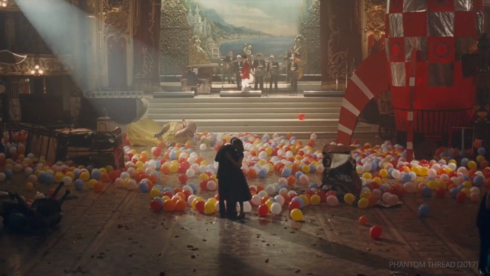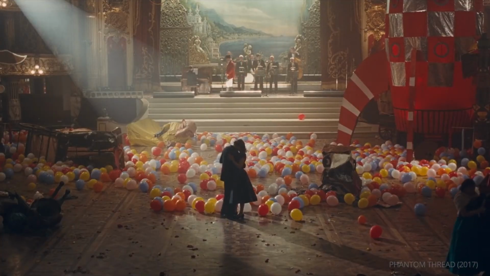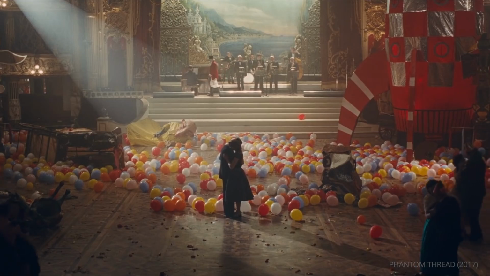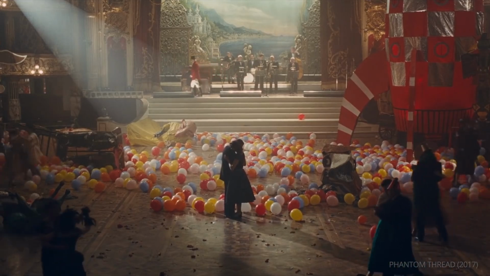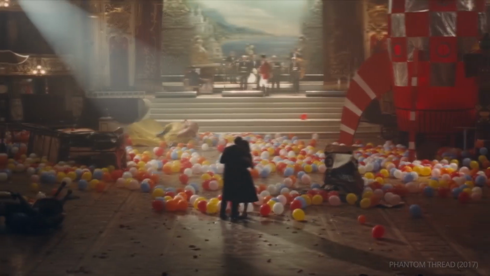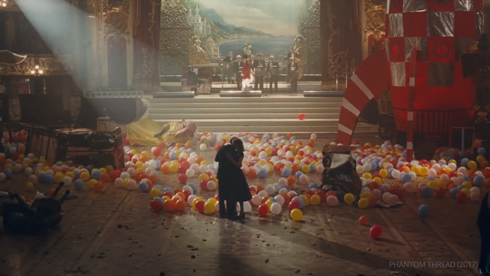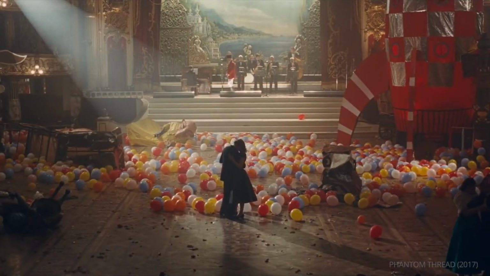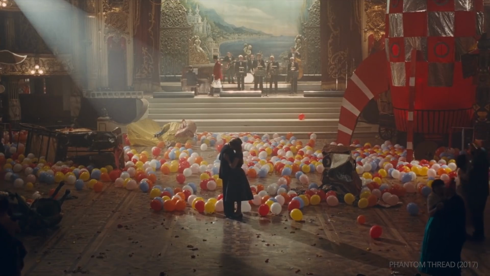In this wide shot from Phantom Thread, we can see the characters Alma and Reynolds dwarfed by a messy ballroom. Paul Thomas Anderson could have ended the scene with close-ups to capture their characters' emotions. But by ending with a wide shot here, we can consider Alma and Reynolds together, yet isolated from the world around them.